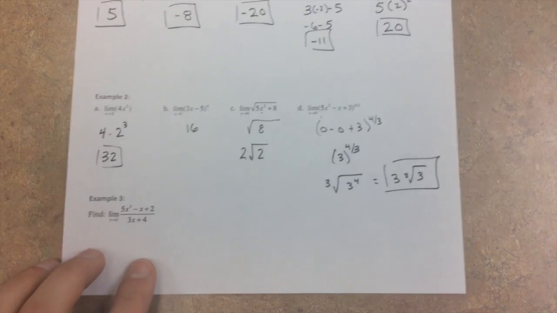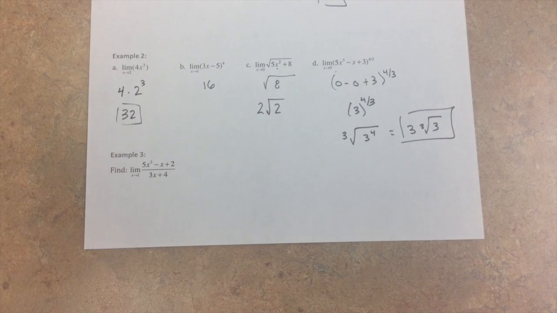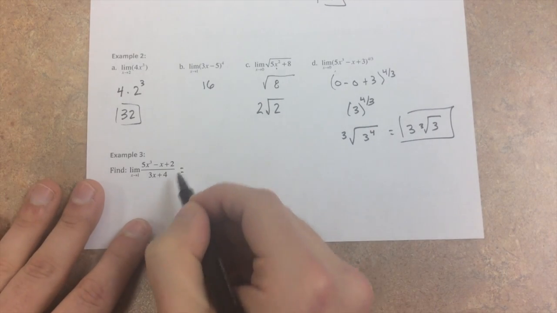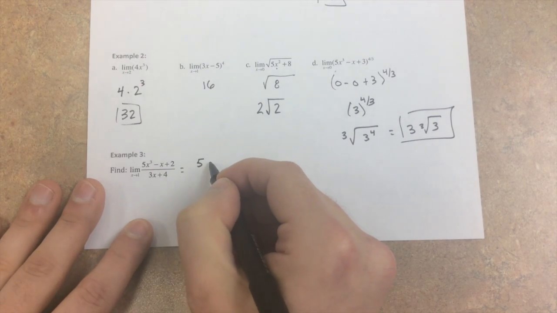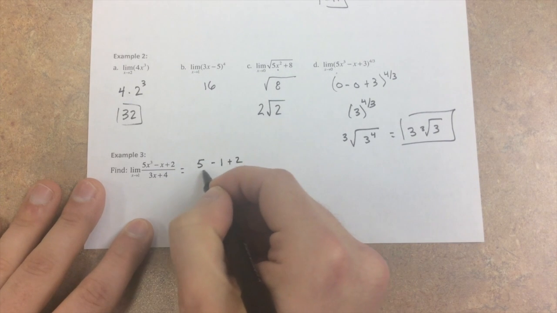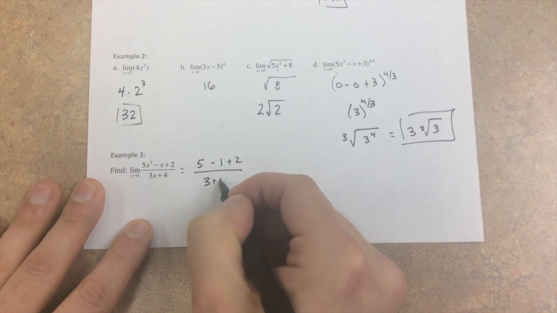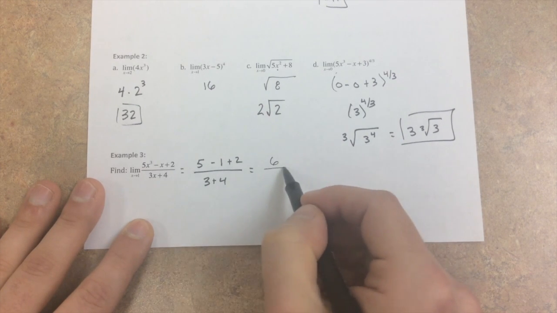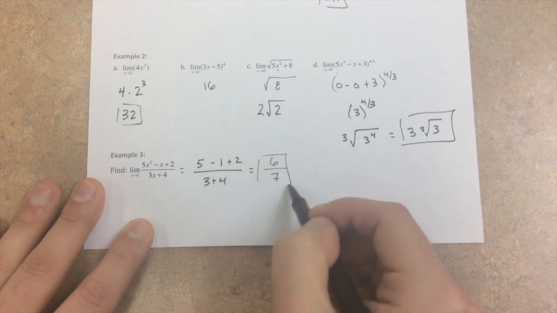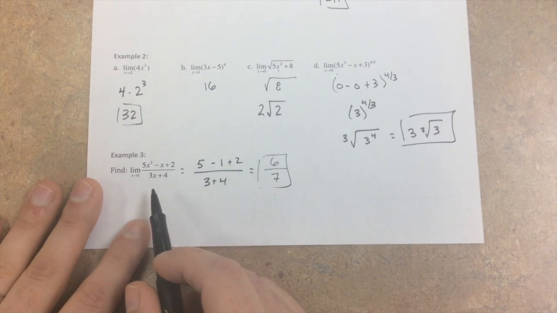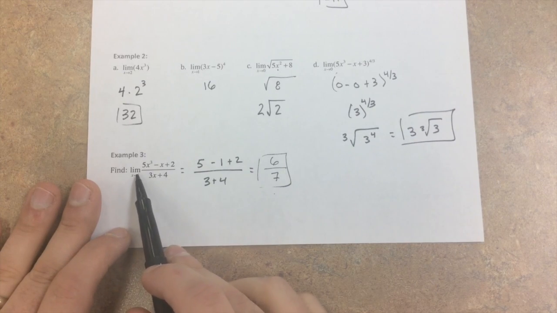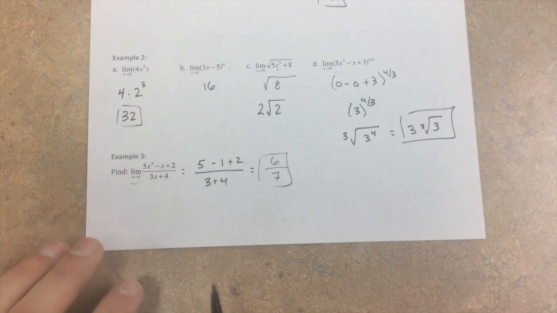All right, last example. This one starts to look a little more complicated. First, we plug in a number and see if it exists. So we get 5 minus 1 plus 2 over 3 plus 4. So I have 4 plus 2, which is 6, over 7. We get a number. That's what my limit is. If I look at the graph or the table, all I'm doing is plugging in this value that I am approaching from the left and from the right.